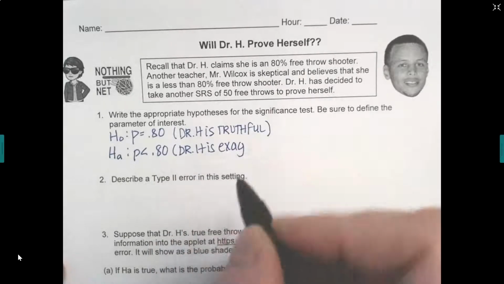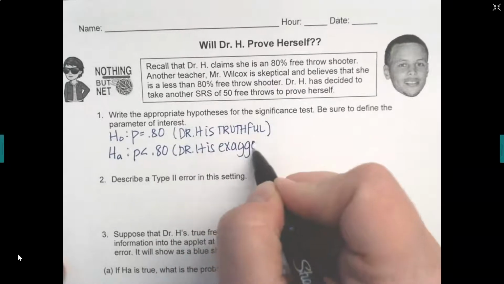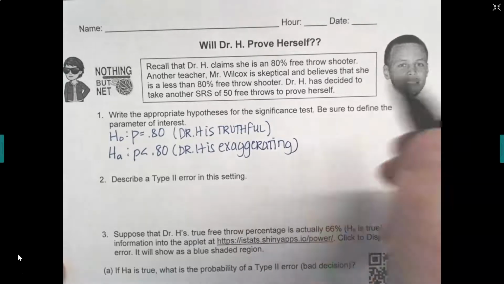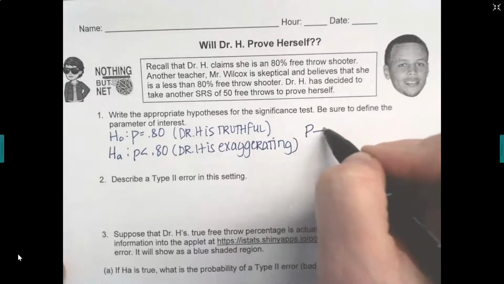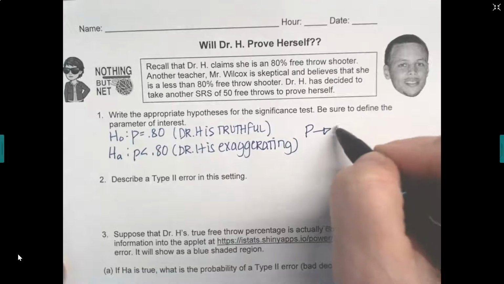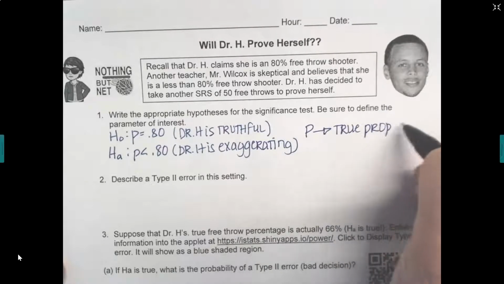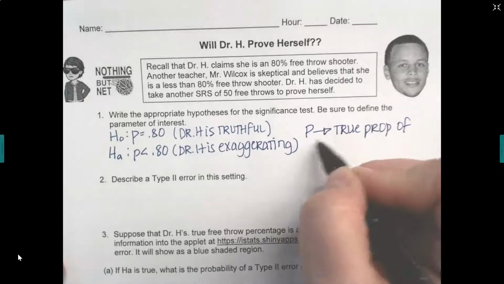That's a nice way of saying I was lying about it. Okay. Now, our parameter here is the true proportion of free throws made by me.